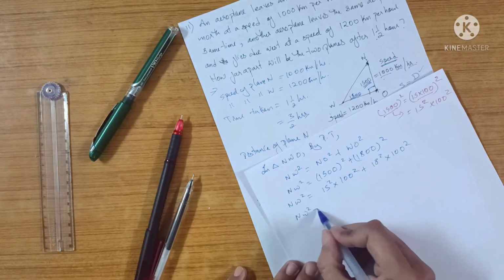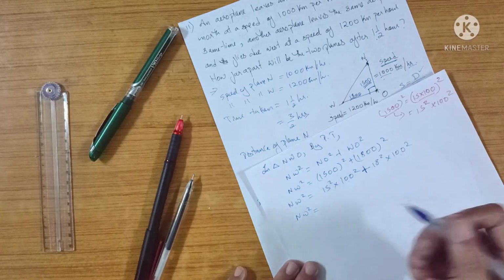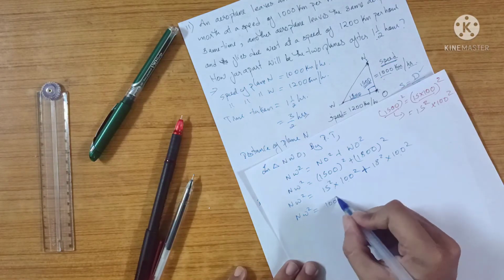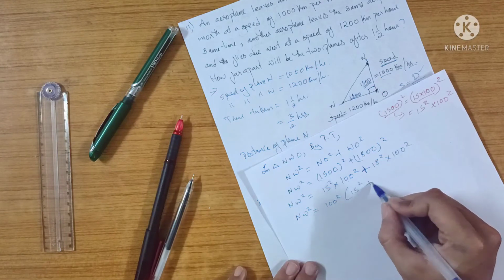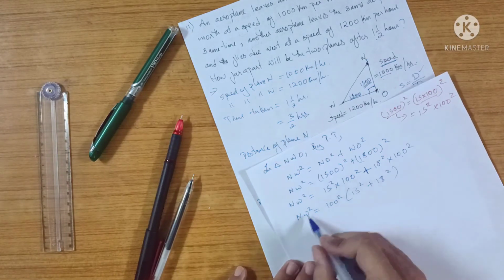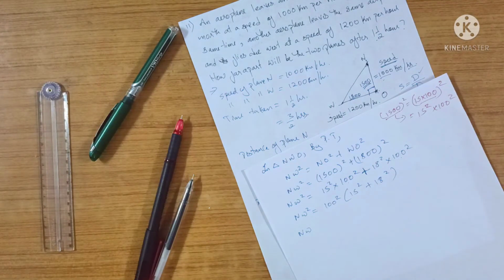Now NW squared, since 100 squared is here, 100 squared is here, and both are multiplication, in the middle there is an addition, we can take 100 squared common. So if we take 100 squared common, in the middle there will be left 15 squared plus 18 squared. So now if I send the square this side, I'm doing all of this so that my calculation is short.